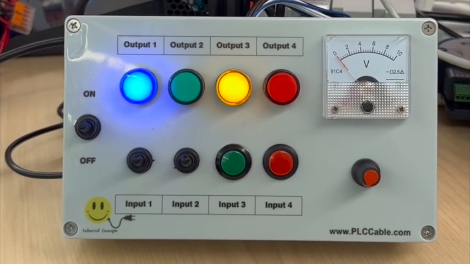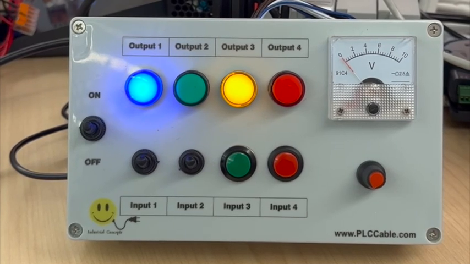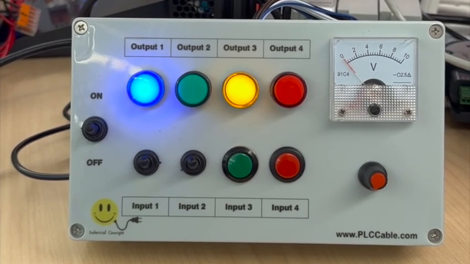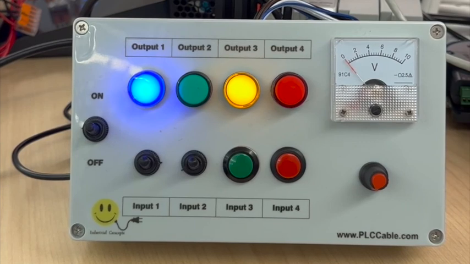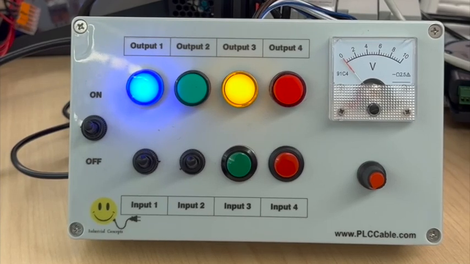Hey PLC, please update me to your status. The status of the pins is alternating between true and false. And great.